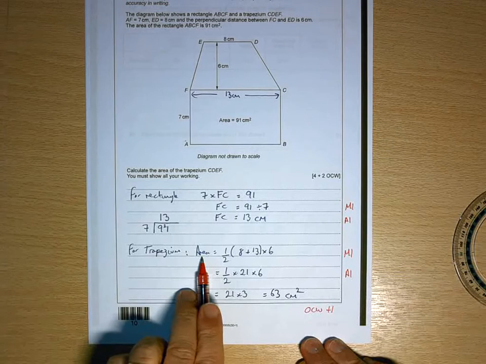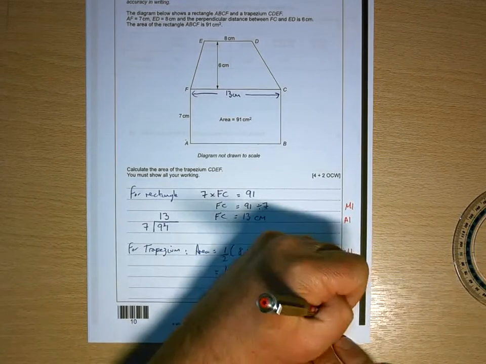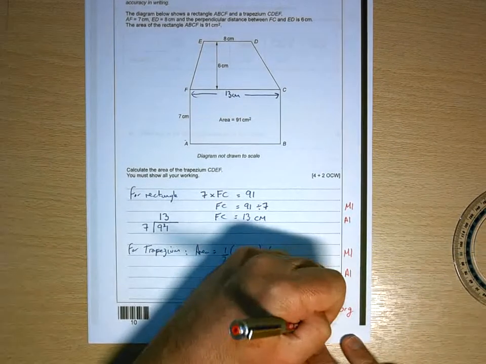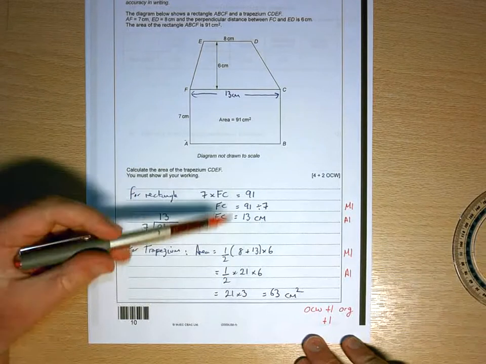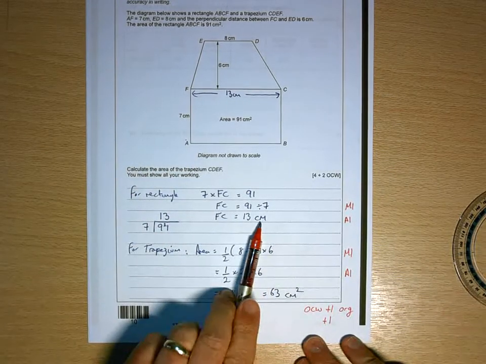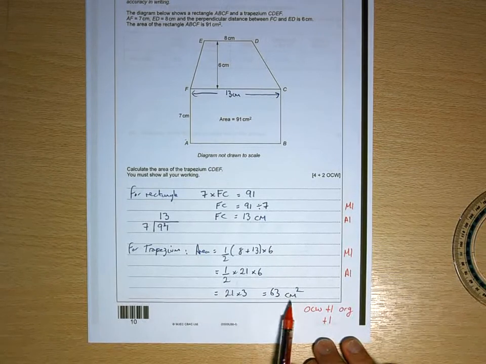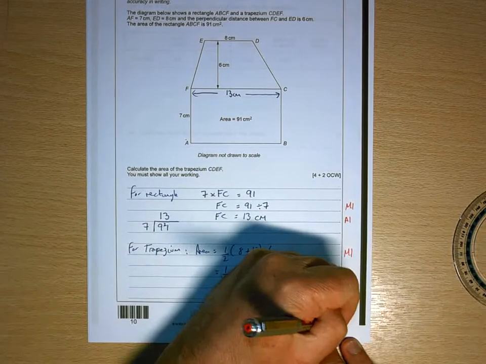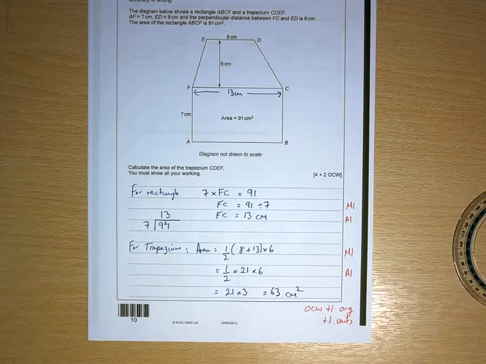Here it's clear I'm working for area of trapezium. So that's the organization mark, and 1 mark is for units. When I'm talking about length, I've got centimeters. When I'm talking about area, I've got centimeters squared. So that's broadly how those 2 marks are awarded.